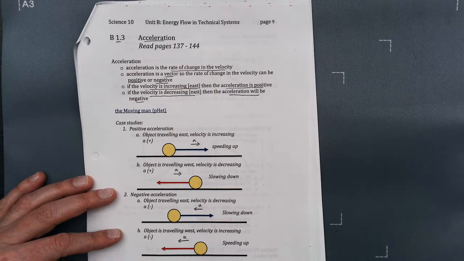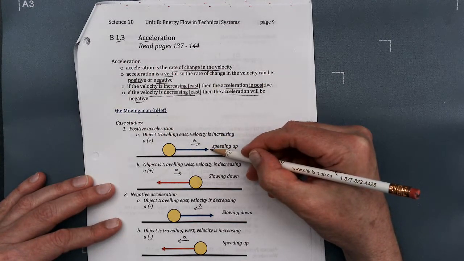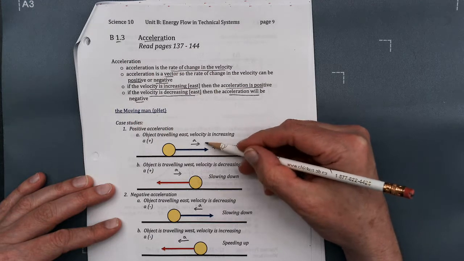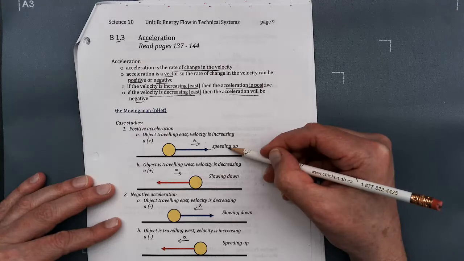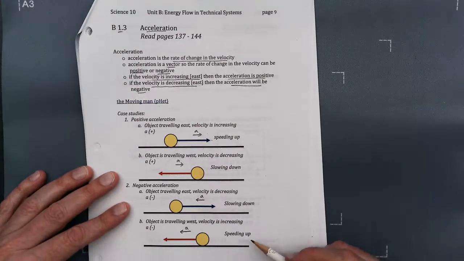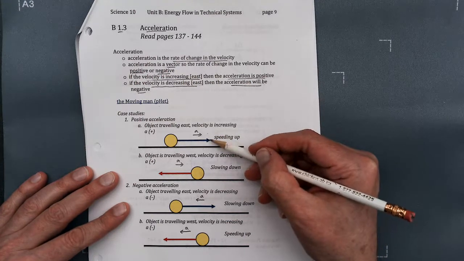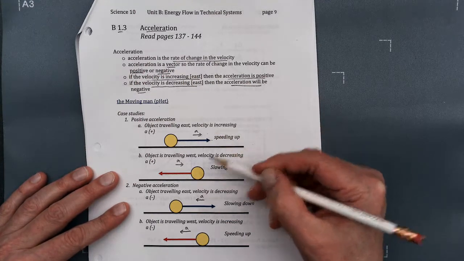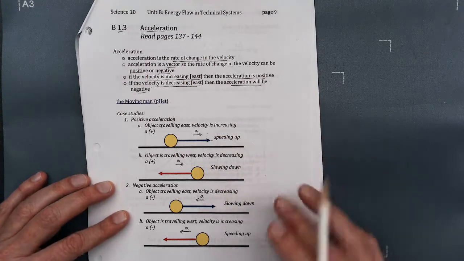Okay, do you notice something? When it's speeding up, where the object's motion and the acceleration are in the same direction, in this case both to the right, then the object's speeding up. Do you notice here, in this case on the bottom, the acceleration and the change in velocity are both in the same direction and it's speeding up. So when the acceleration and the change in velocity are in the same direction, it's always speeding up. When they're in opposite directions, then it's slowing down. Okay?